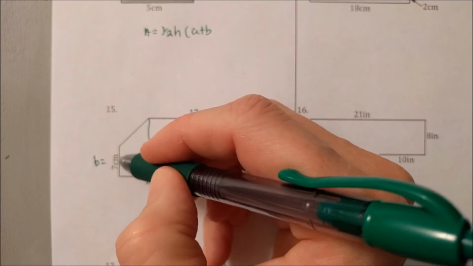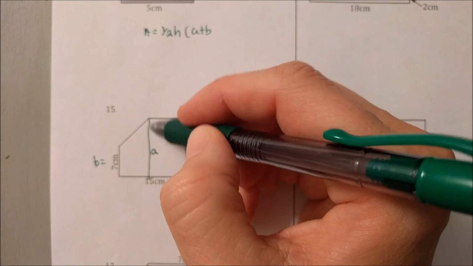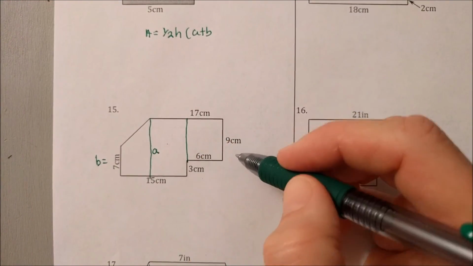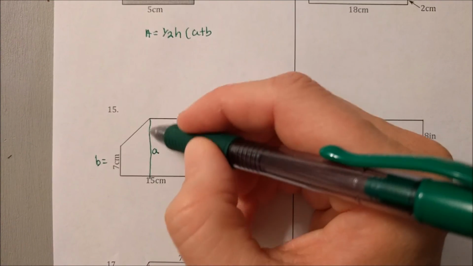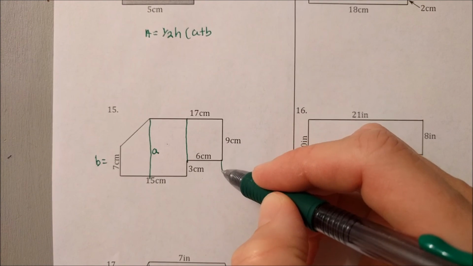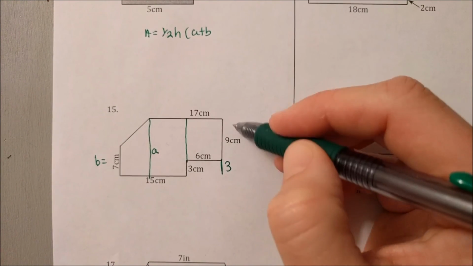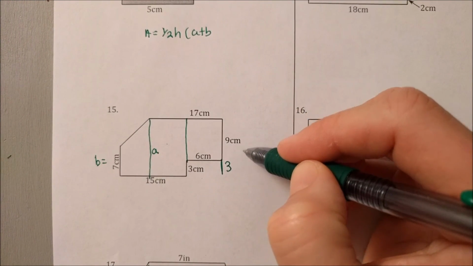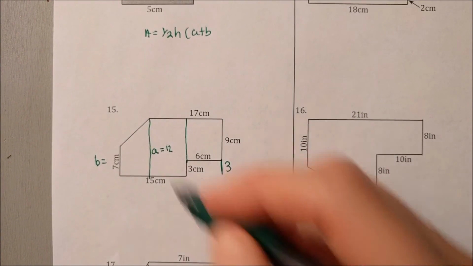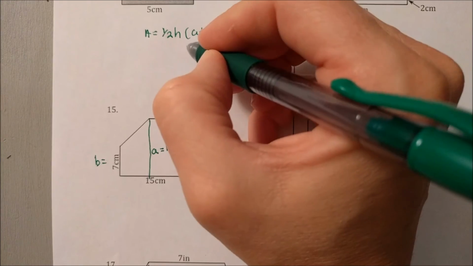So I've got this base is 7. This base, I don't know what this is. I'm looking across here and trying to see, can I get this distance here? Well, this is 9. And then bring over this 3, and this whole distance now is going to be 9 plus 3, which is 12. Okay, so I've got A and B figured out.